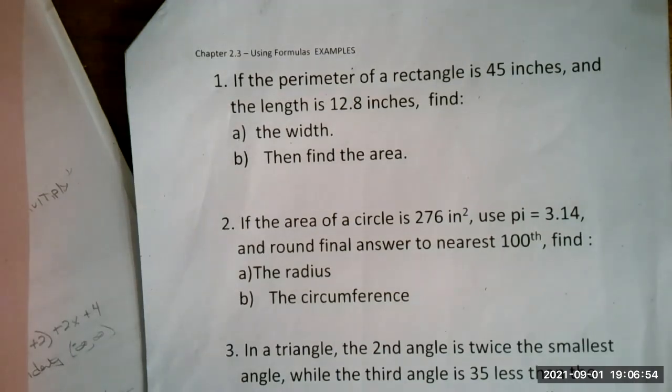So I'm going to do problem number 1. It says the perimeter of a rectangle is 45 inches. The length is 12.8 inches. I want you to find the width and find the area. Pretty basic thing, but I want to show you the proper way to do it. Take a second to copy that down. The perimeter of a rectangle is 45 inches. The length is 12.8 inches. Find the width and find the area.